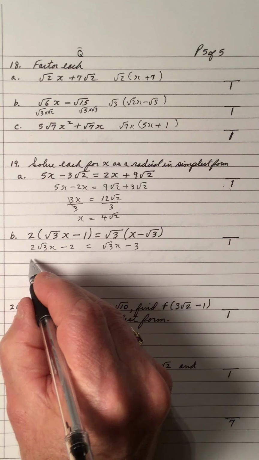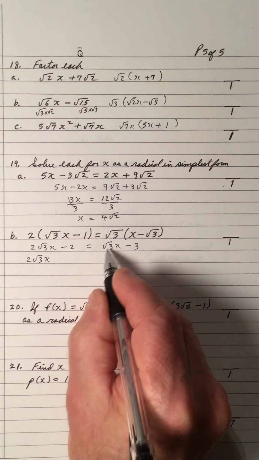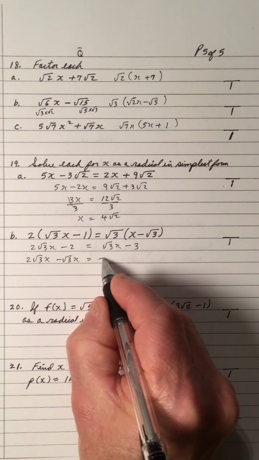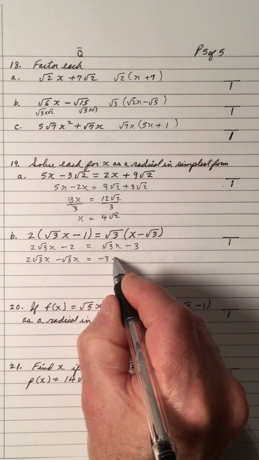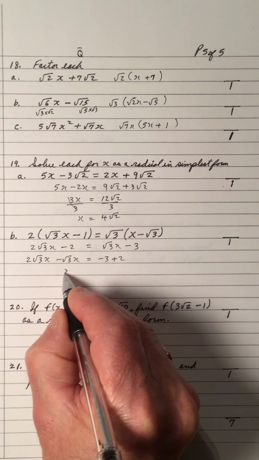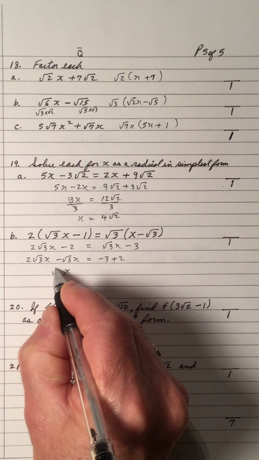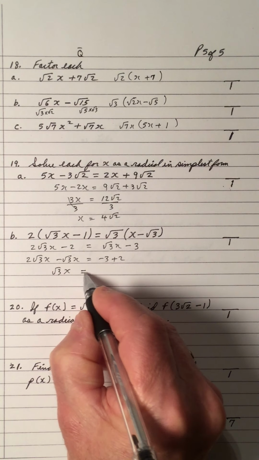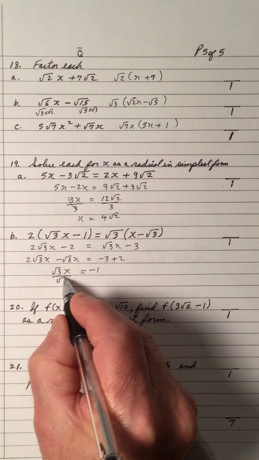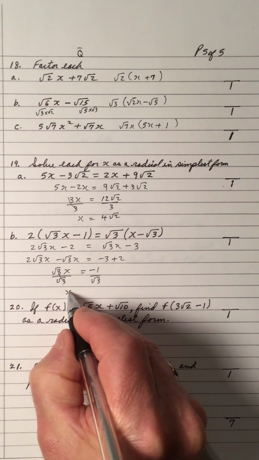The x's move to the left side, and the plus becomes a minus. Negative 3 minus 2 becomes a plus 2. And when we add like terms here, we have an x. And 2 root 3 subtract root 3 is root 3 equals negative 1. And now we've got to divide by root 3. It cancels to give me x.